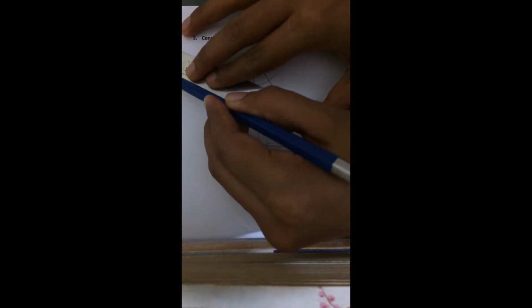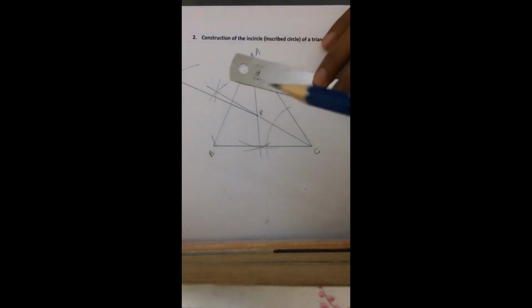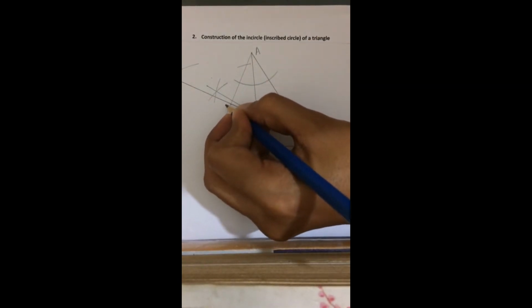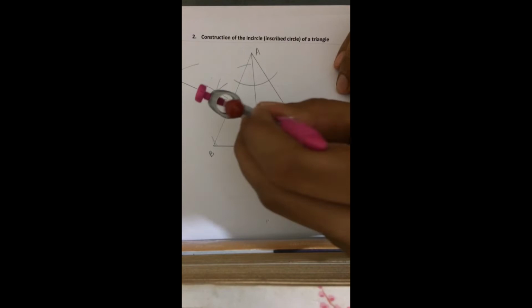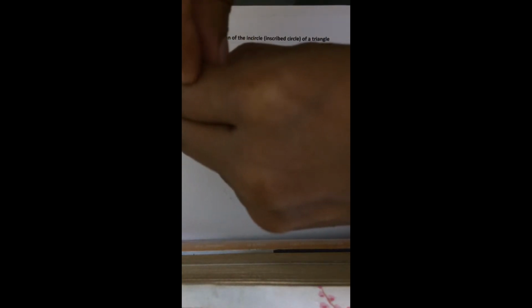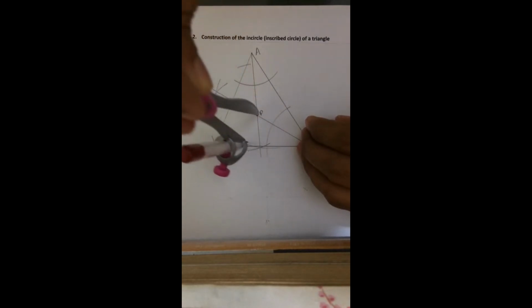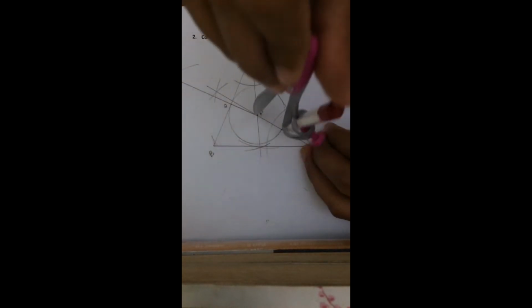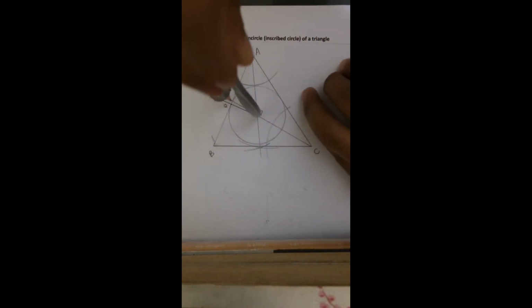So this will be the perpendicular. Now you can name this intersecting point as Q. Now taking the center as P and the radius as PQ, you can construct the incircle of this triangle. So this will be the incircle of this triangle.